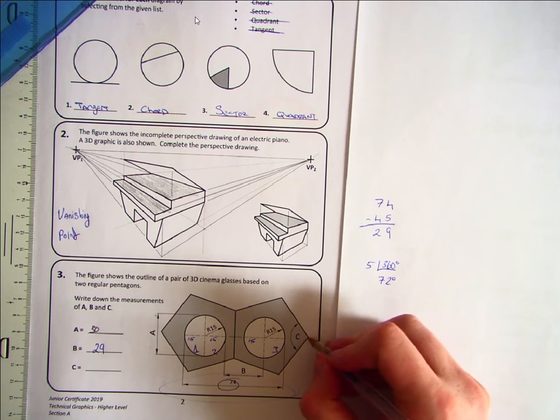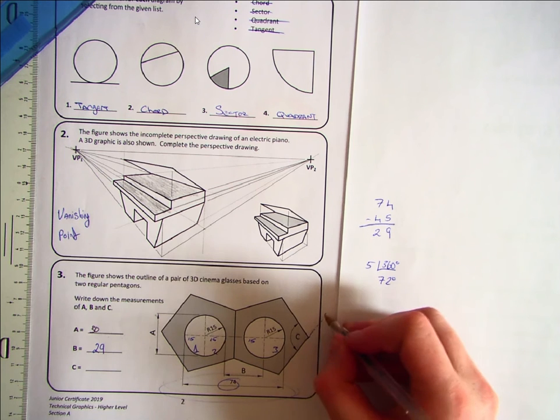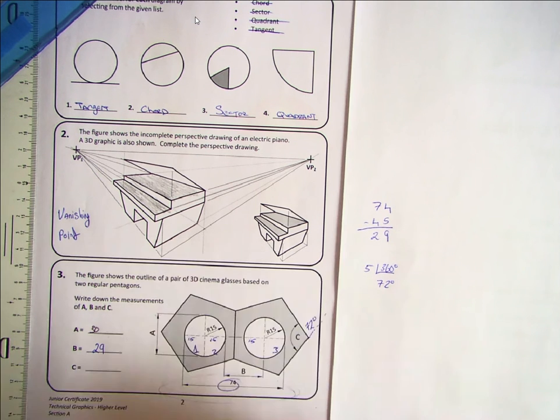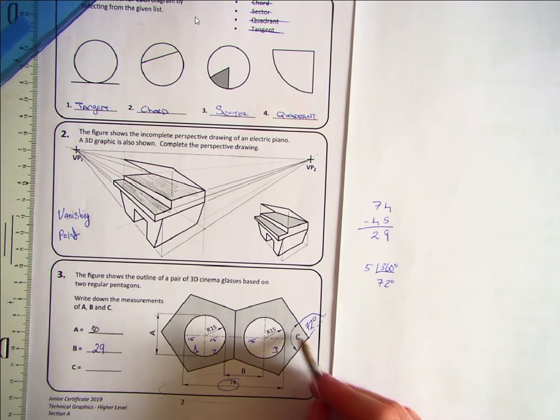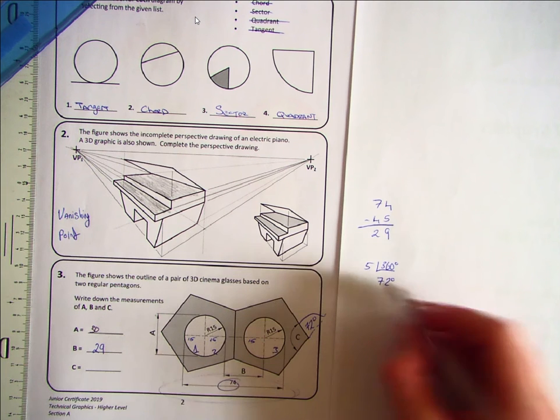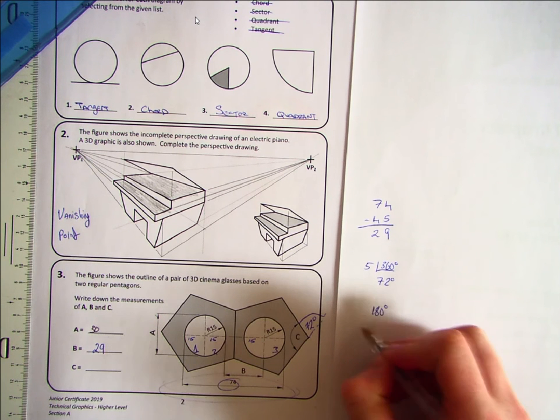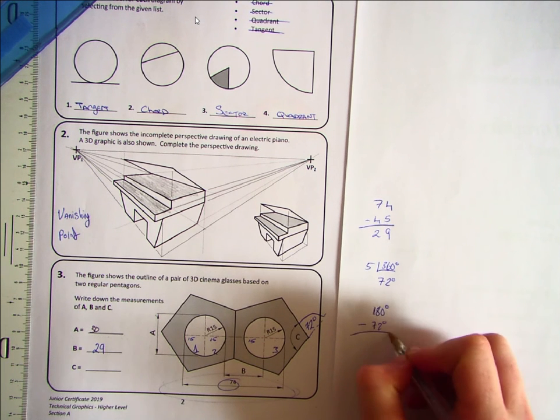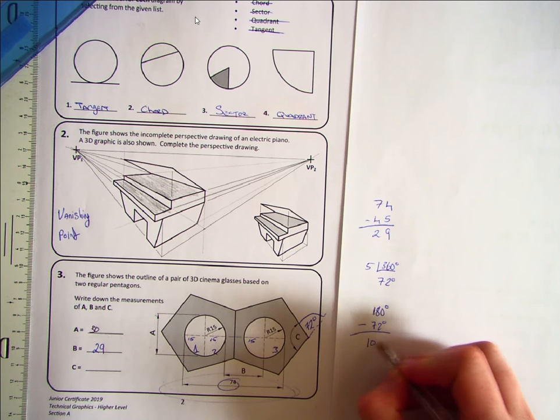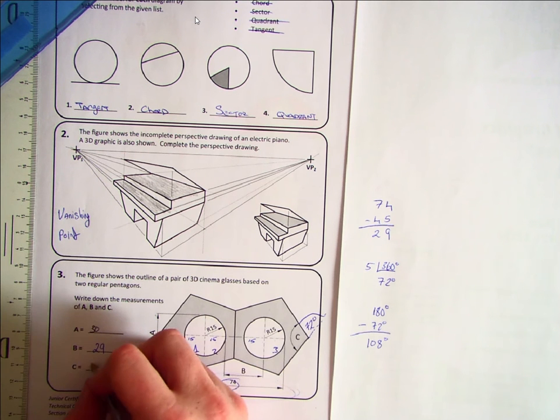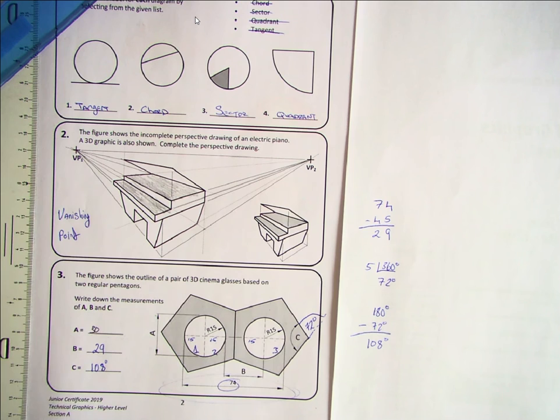Now, that 72 degrees is the exterior angle, okay, so this here is 72 degrees. To get part C, I know it's a straight line, so it's going to be 180, okay, minus 72 degrees, and I'm going to get 108 degrees. So C is 108 degrees, okay. That's question 3.